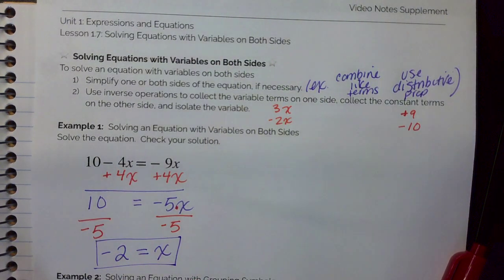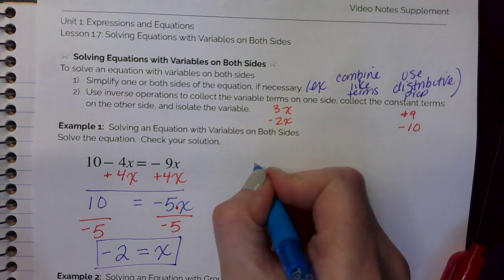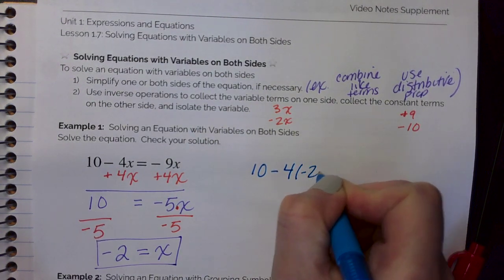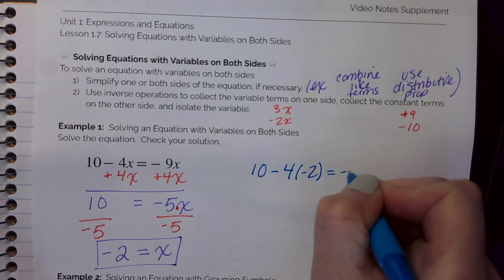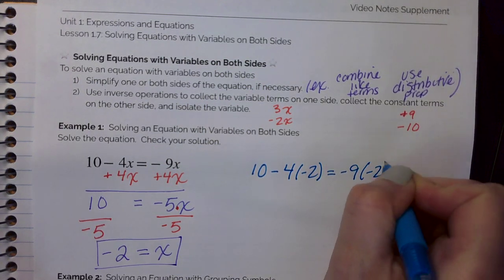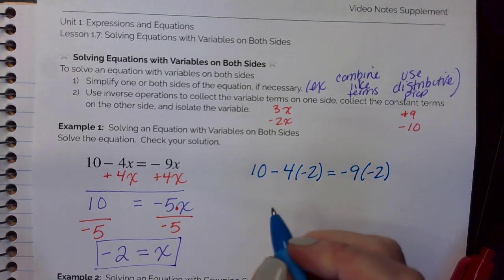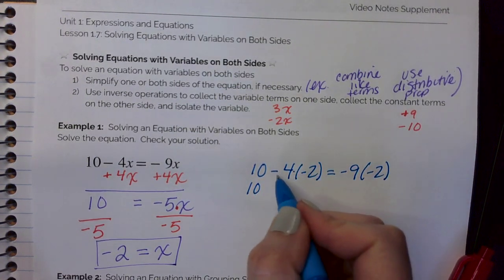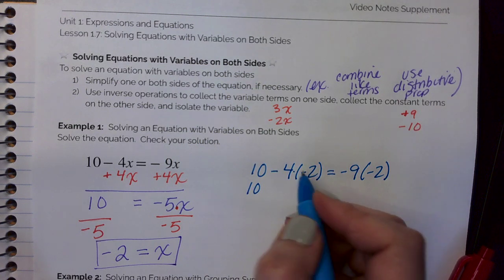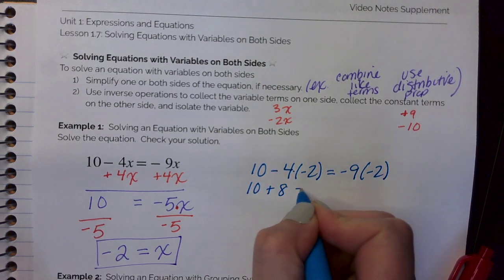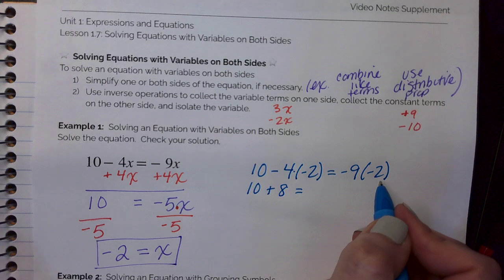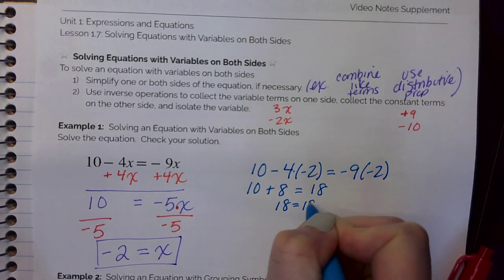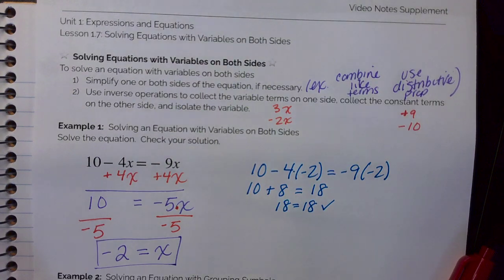We're also meant to check our solution. So let's go back to the original. 10 minus 4 times negative 2. Does that equal negative 9 times negative 2? And we have 10. This is a multiplication. I'm going to do negative 4 times negative 2 equals positive 8, equals negative 9 times negative 2 is 18. And 18 does equal 18. We are all set.